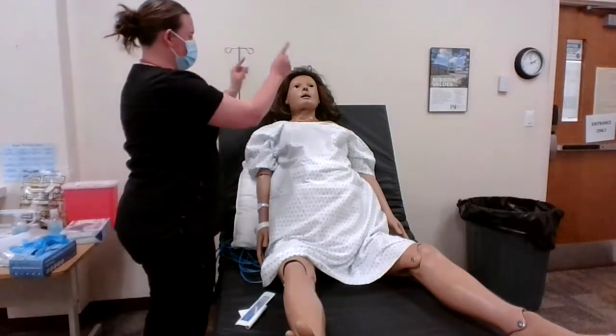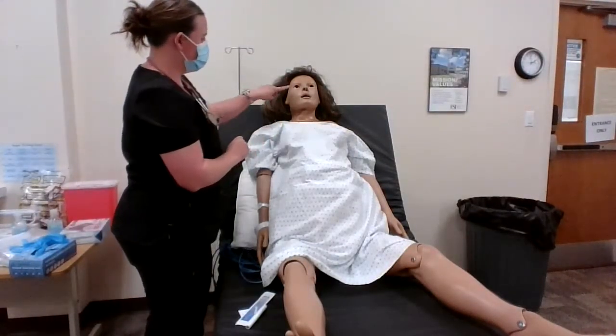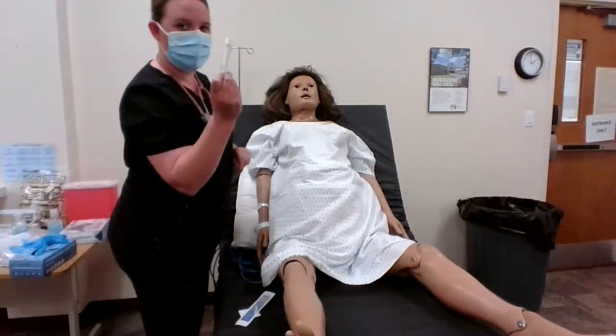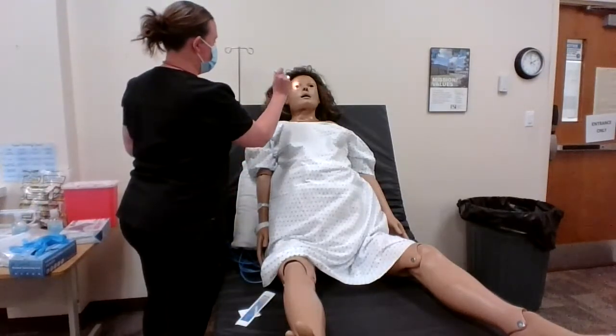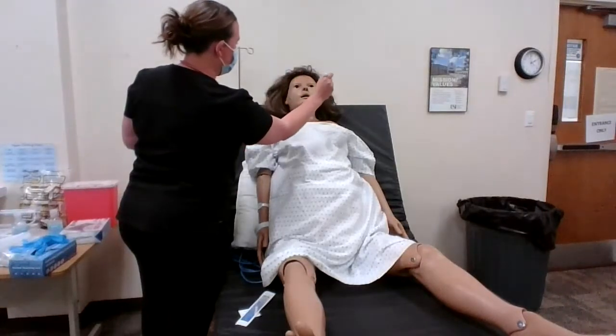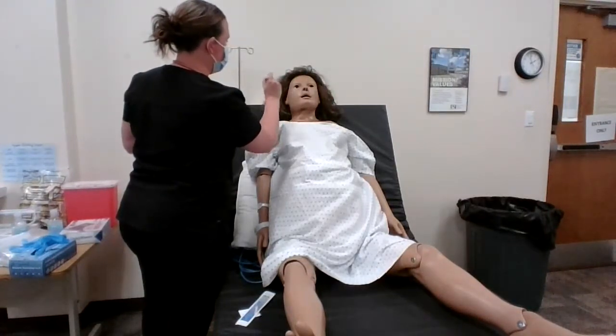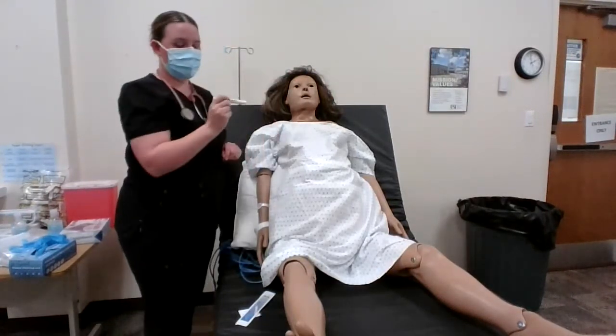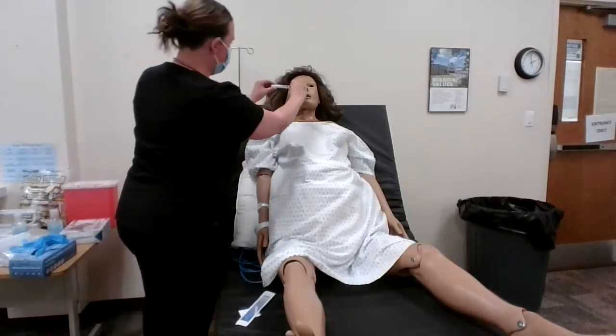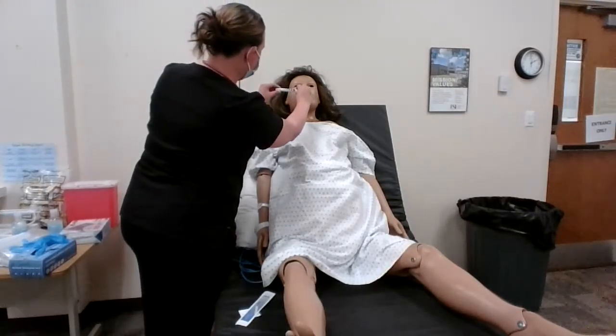Assess PERLA. Verbalize. Are the pupils equal, round, and reactive to light? What is their size? And is there accommodation? This tests cranial nerve number 3. So you're actually going to do that. I got a pupil size of, we'll say, 5.